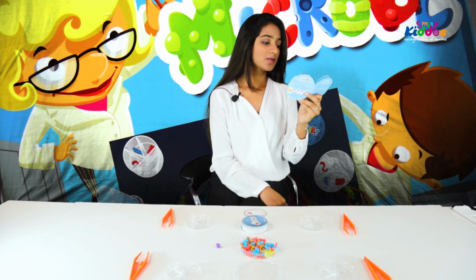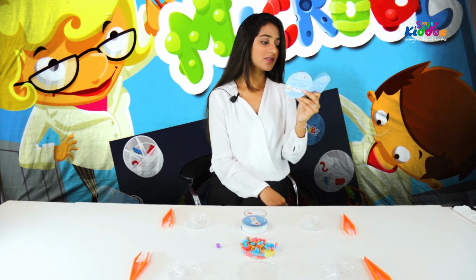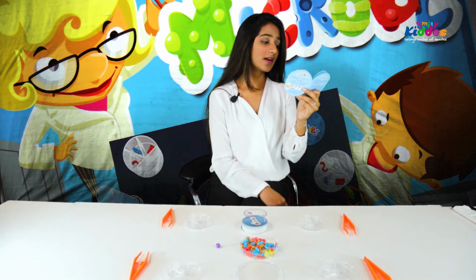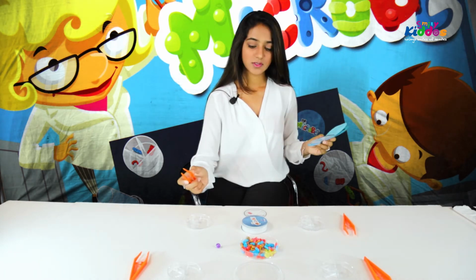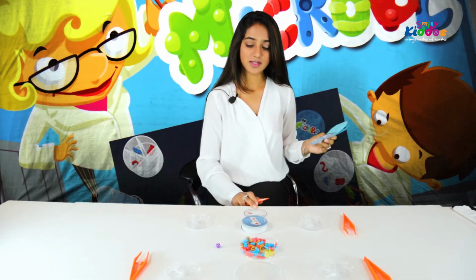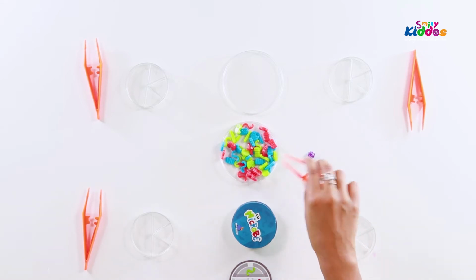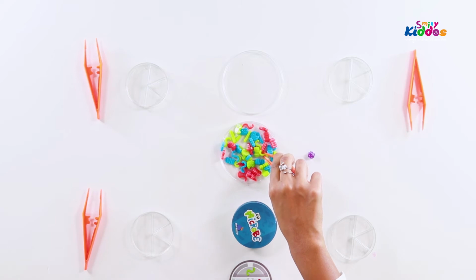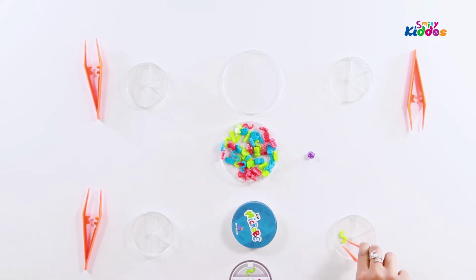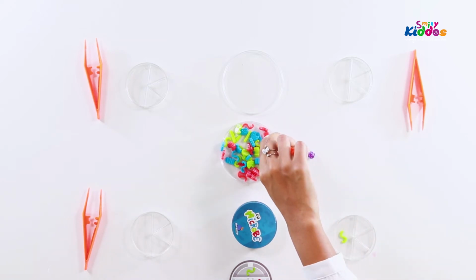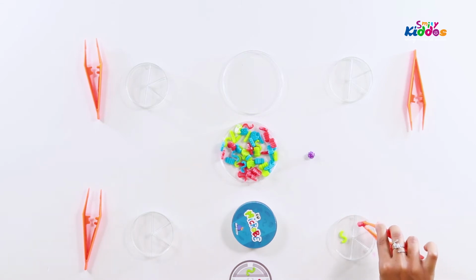Using their tweezers, players must race to complete the research card by picking the correct microbe 1 by 1. So if this is the card and all the players have their tweezers and they're racing to collect the same kind of microbes, this would be in the largest area of your petri dish, and this here would be in this one.